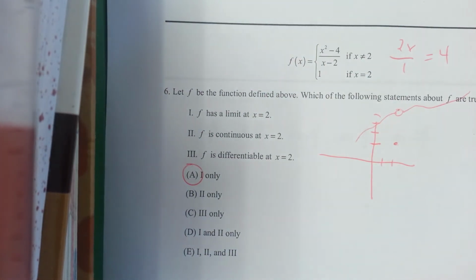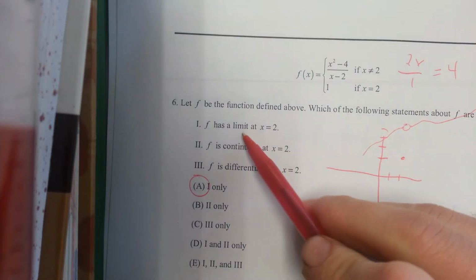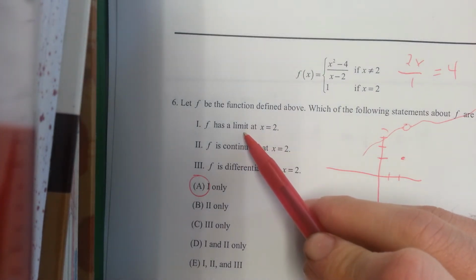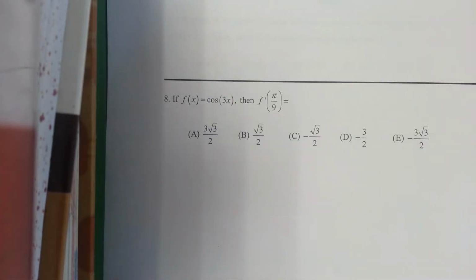Okay, we're done. Let me just say one more thing. For something to have a limit, the left-hand limit and the right-hand limit have to be the same. That's another, perhaps easier way to think about it. All right, I'm going to see if I can get one more problem.